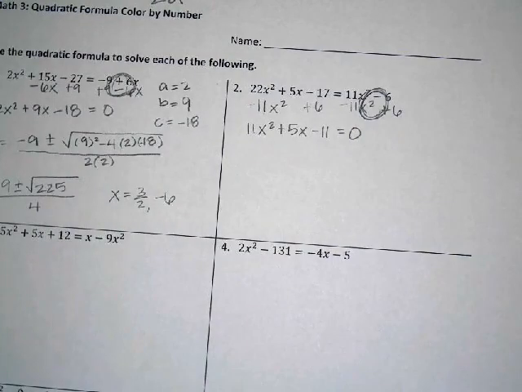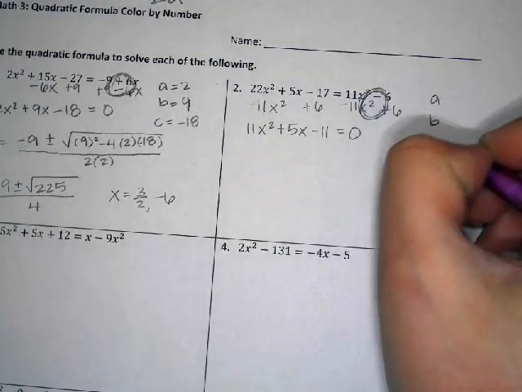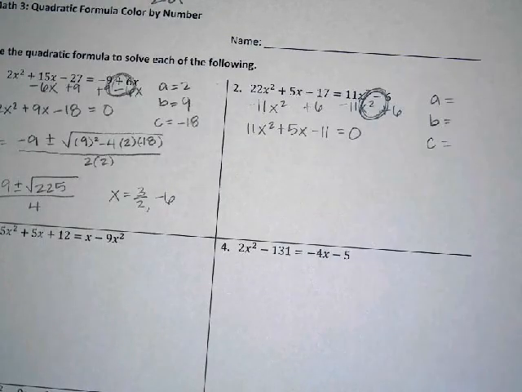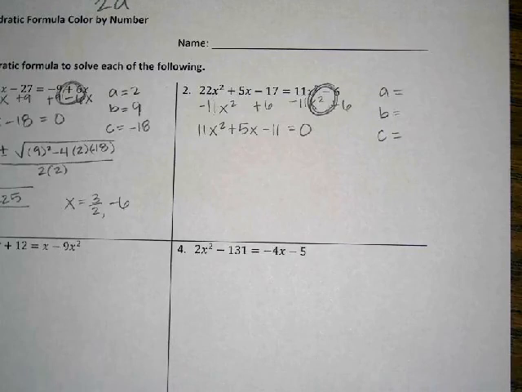All right, and then A, B, and C. Someone at Christian's table, can you guys help us figure out A, B, and C? You guys have any idea?